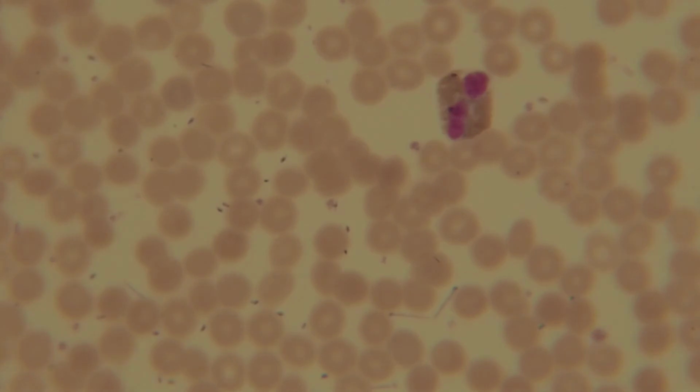Remember, when you're looking at a cell, you're trying to find a three-dimensional thing, you need to have depth. How do you find depth? You have to go in and out of focus to actually have a three-dimensional view of the cell instead of a two-dimensional view. If I only give you this view, that's two-dimensional.